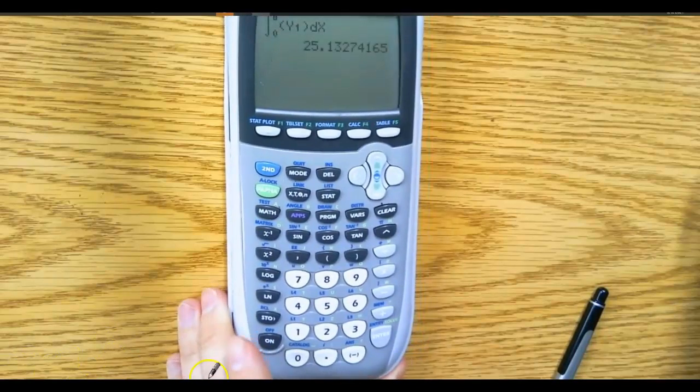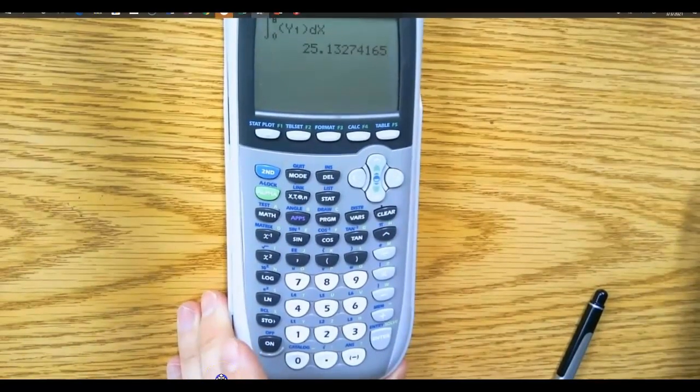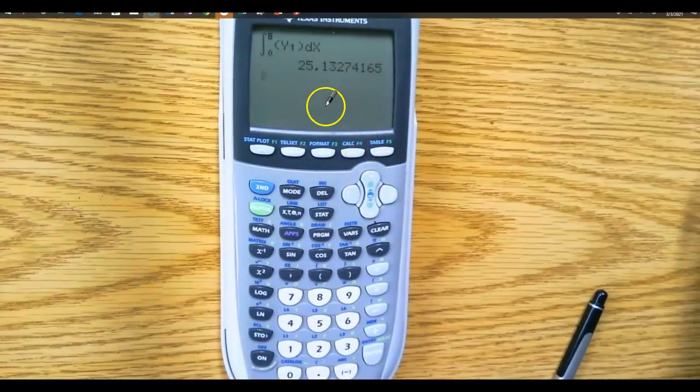Taking a little while, but we get an area of 25.133 approximately, so that would be our final answer there.